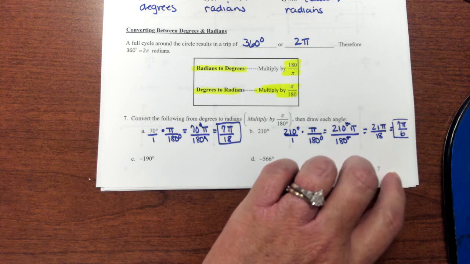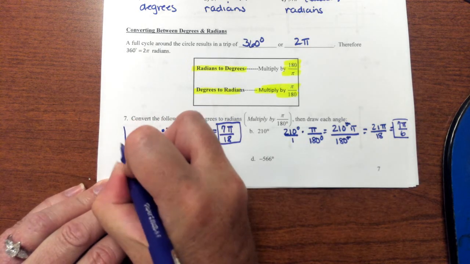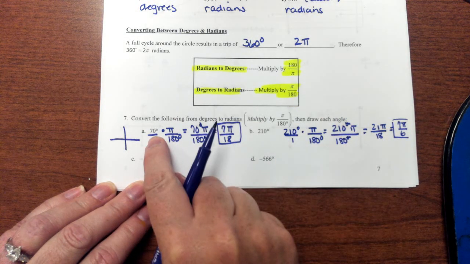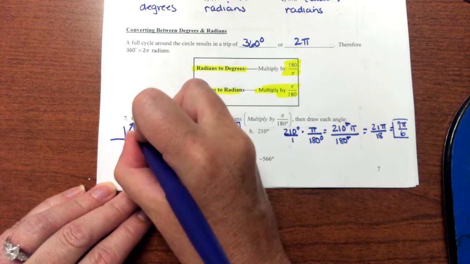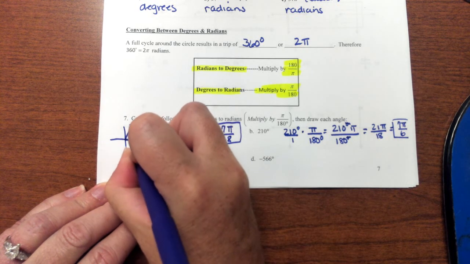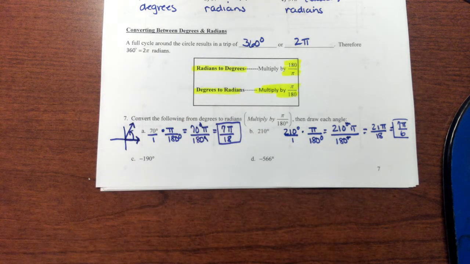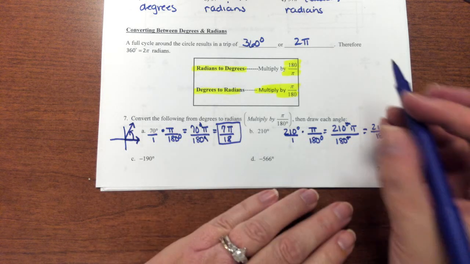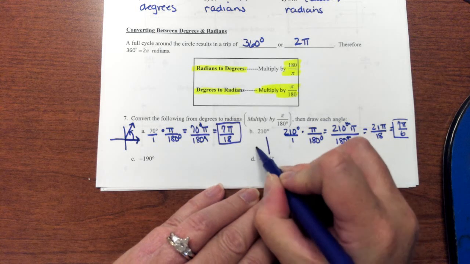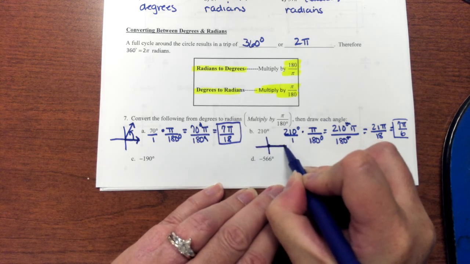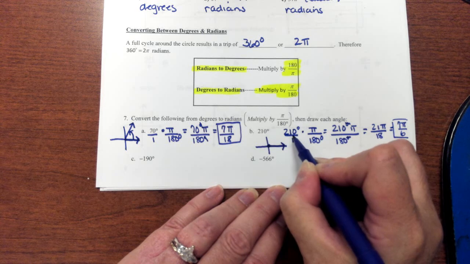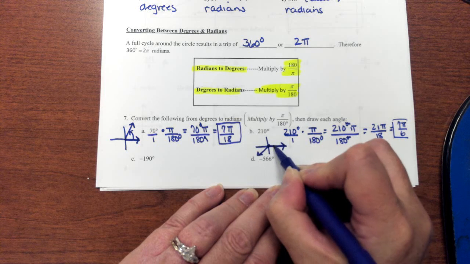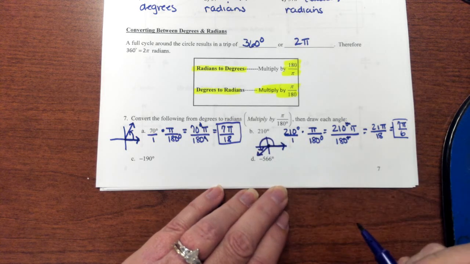Okay? So now I can sketch this angle, because the second part of the directions asked me to draw each angle. 70 degrees I know is going to be in quadrant 1. And again, I'm going in that counterclockwise direction. 210 degrees, which is equivalent to 7 pi over 6. Again, there's my initial side on the positive x-axis. 210 degrees I know is 30 degrees more than 180. So I know I'm going to be down here in quadrant 2.